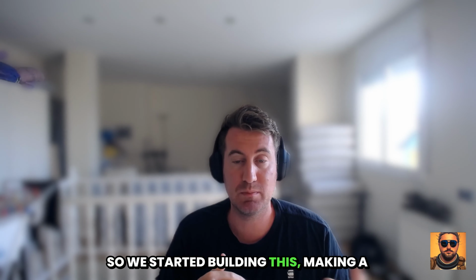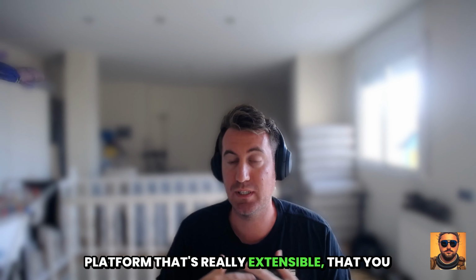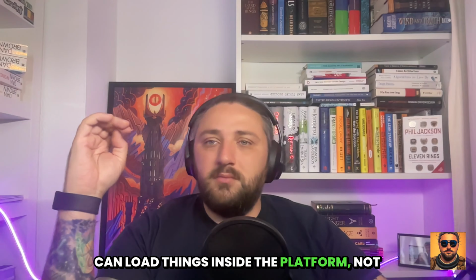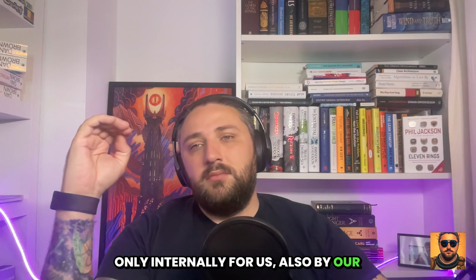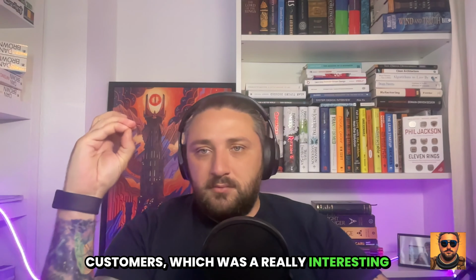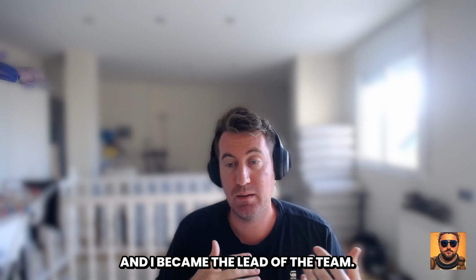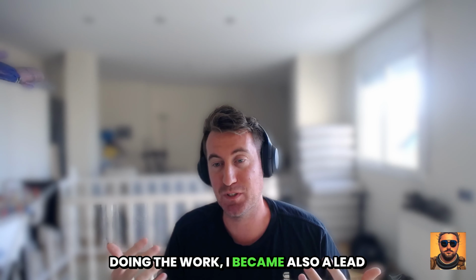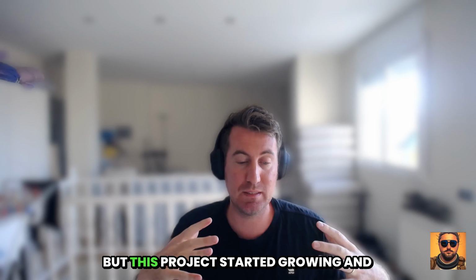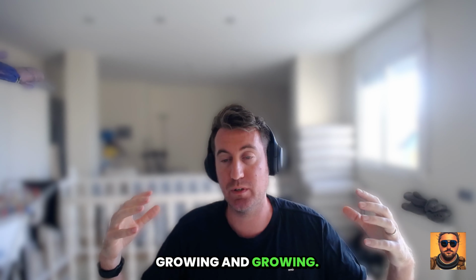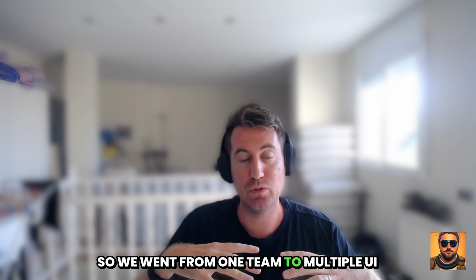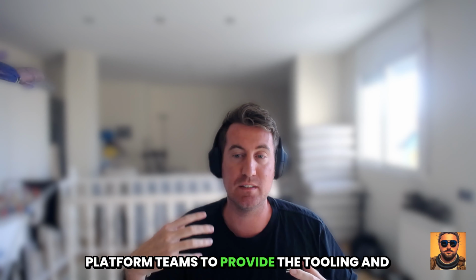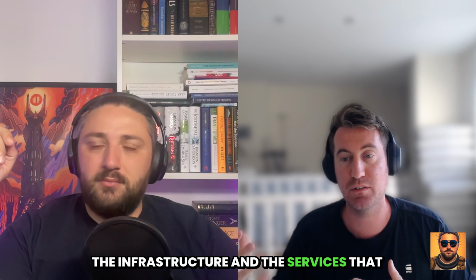So we started building this, making a platform that's really extensible, that you can load things inside the platform, not only internally for us, also by our customers, which was a really interesting project to work on. And I became the lead of that team. Then at some point, also because I was doing the work, I became also a lead engineer. But this project started growing and growing and growing. So we went from one team to multiple UI platform teams to provide the tooling and the infrastructure and the services that support this scaling of UI development, if you will.